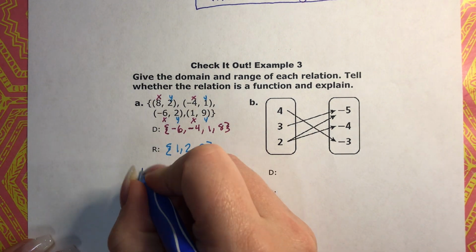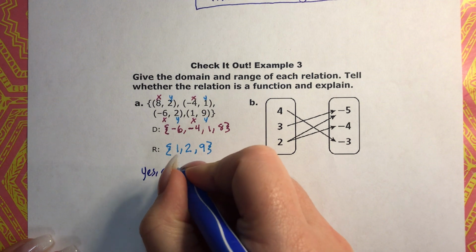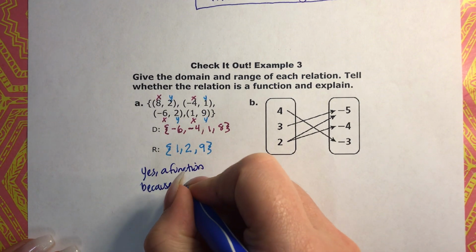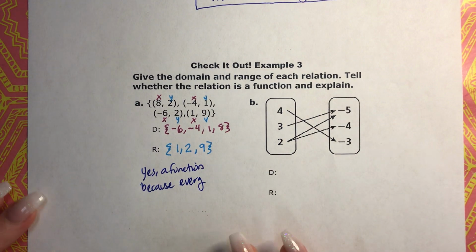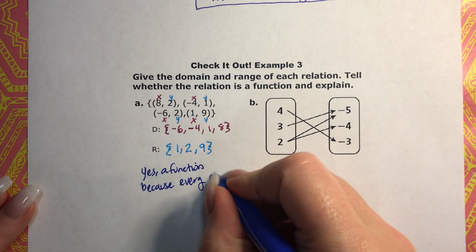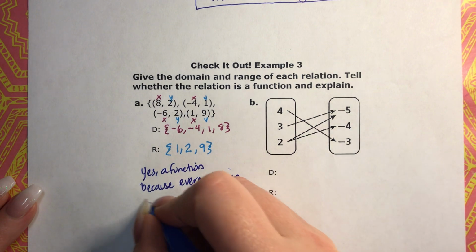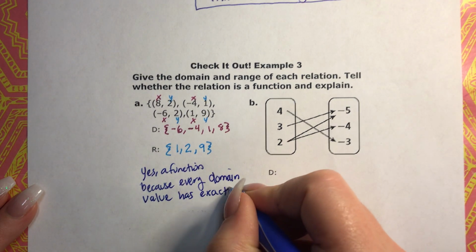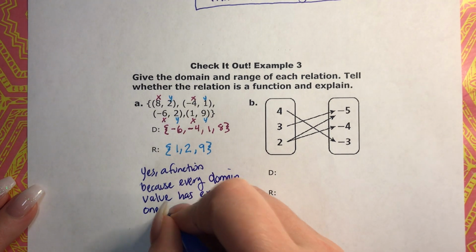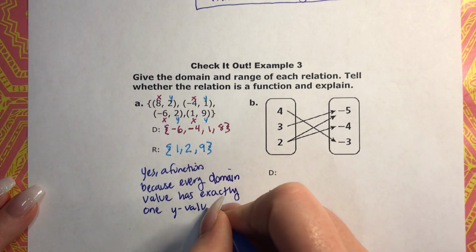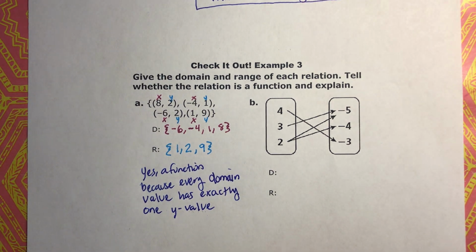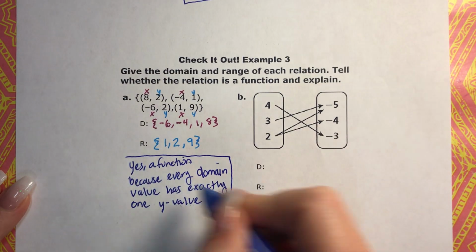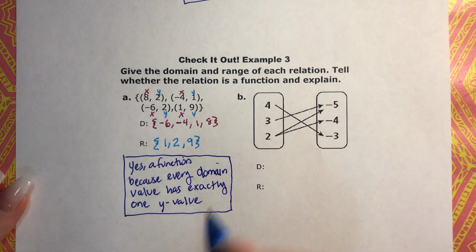So yes, a function, because every domain value has exactly one y value. Perfect. Okay, let's go ahead and see how you did. So there's our answer here. Okay, let's see how you did on B.